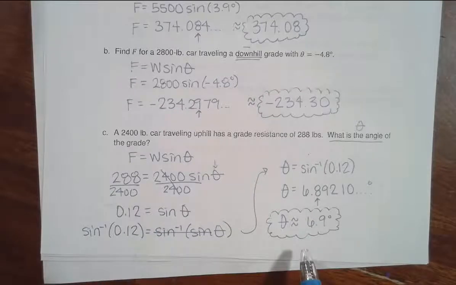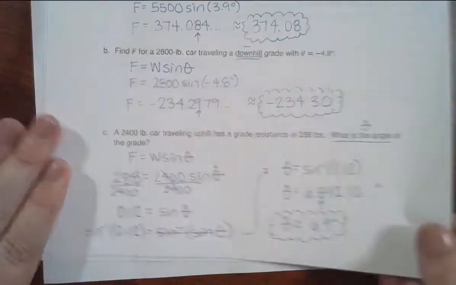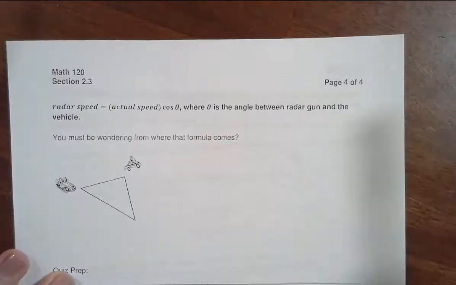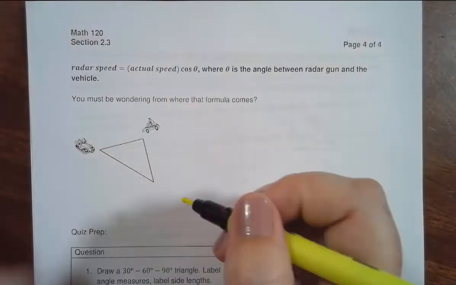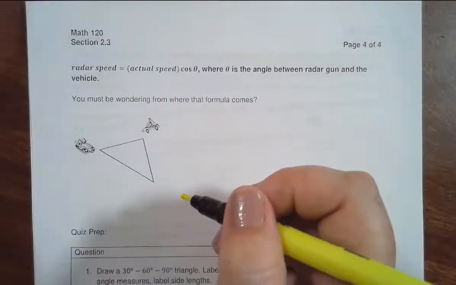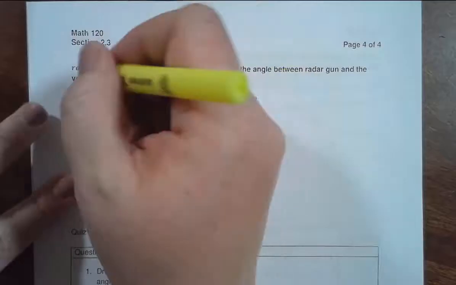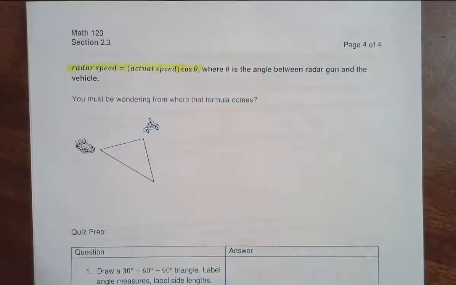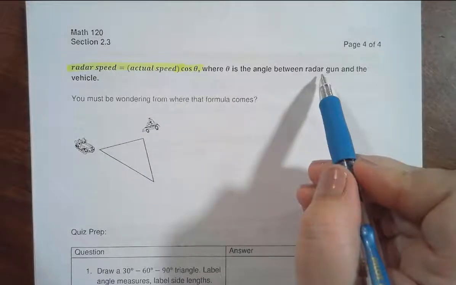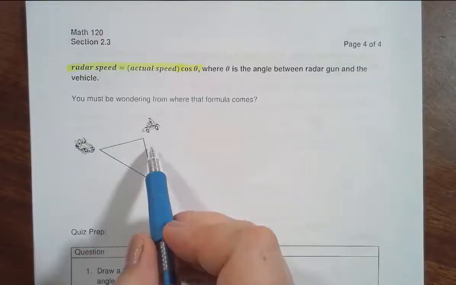The other formula that you will see in this section is radar speed, which hopefully none of you have had an issue with. Hopefully none of you have gotten pulled over. Okay, radar speed looks like this right here. The radar speed is equal to the actual speed times cosine theta, where theta is the angle between the radar gun and the vehicle. Okay, so I'm going to go ahead and just label this.